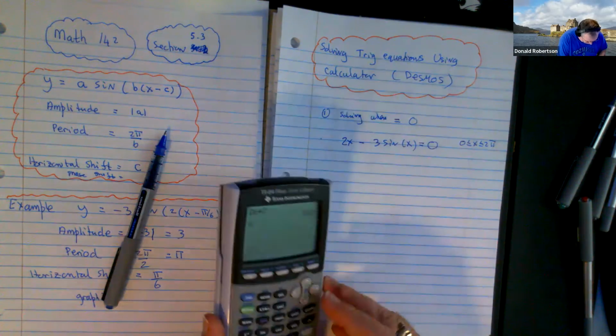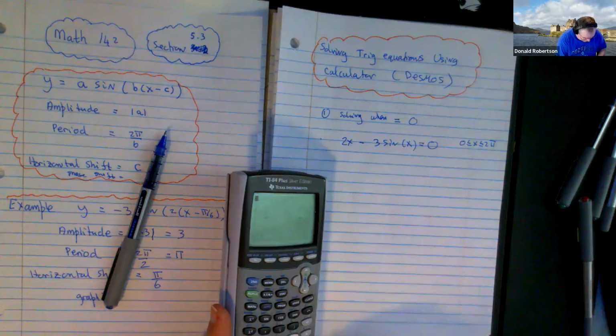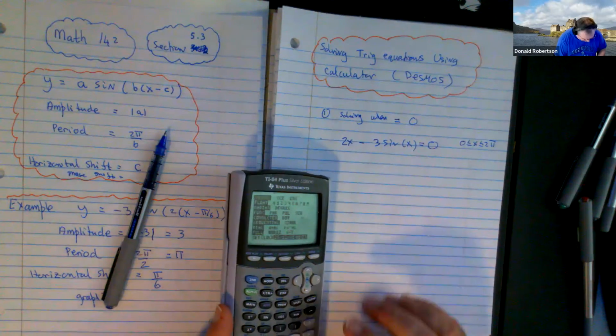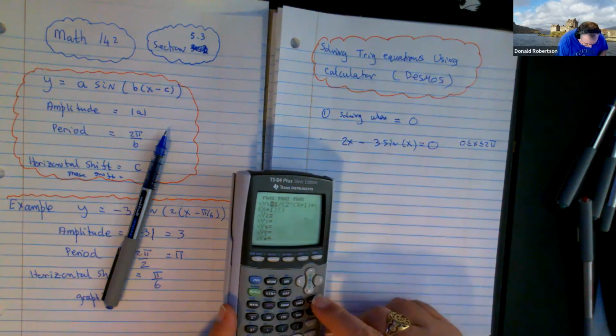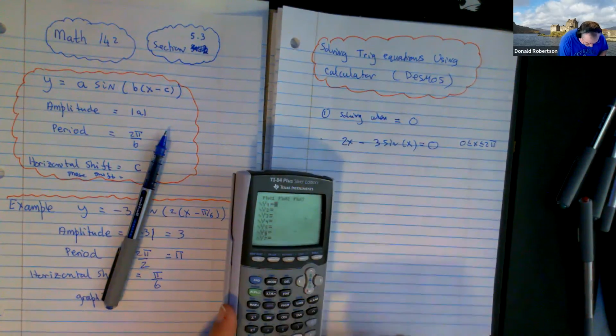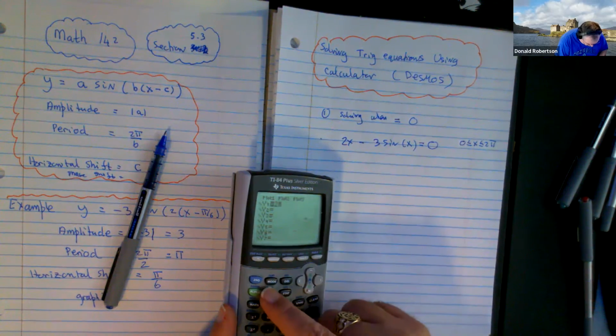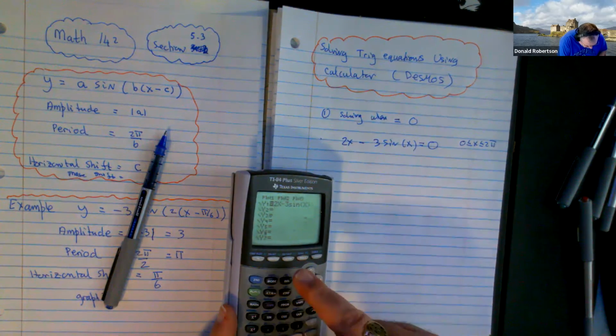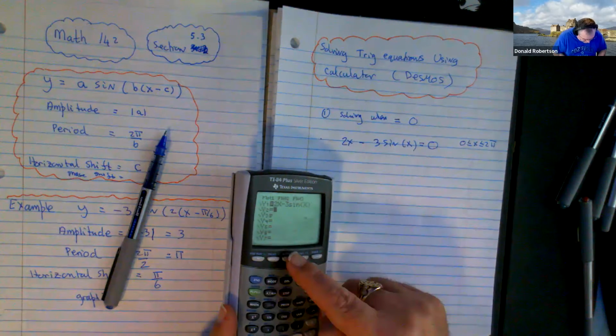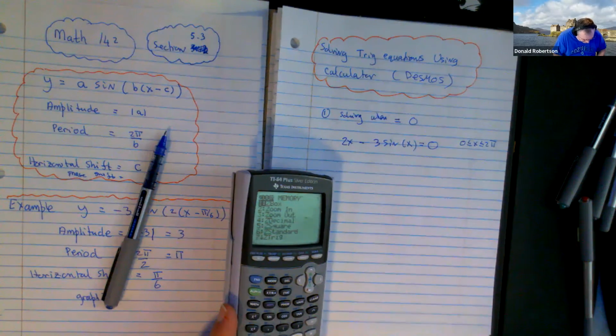Now, this is in radians, so I'm going to hit mode. I'm going to go down to radians, which it is. Make sure it's in radians. You go y equals, and you type in 2x subtract 3 times the sine of x. So far, so good? Right. What I'm going to do now is I hit the zoom button and I choose option 0. Though you can't see it, zoom button 0 gives you zoom to fit. Right.